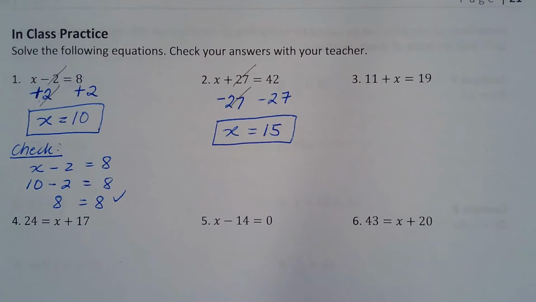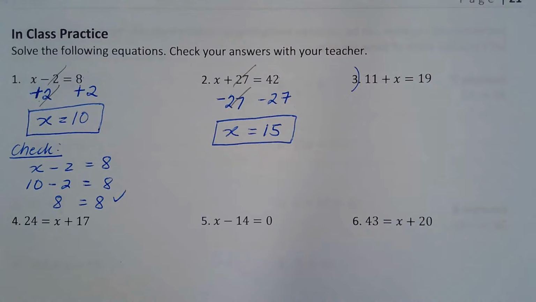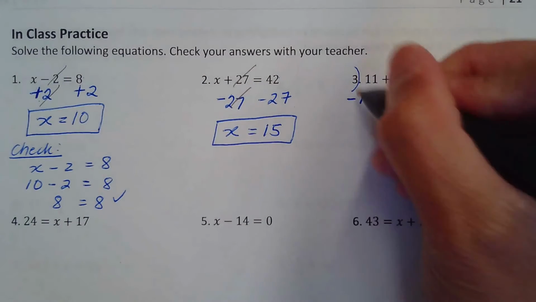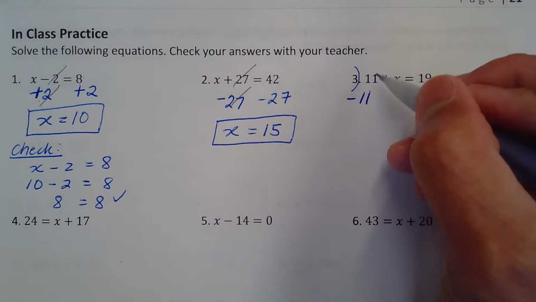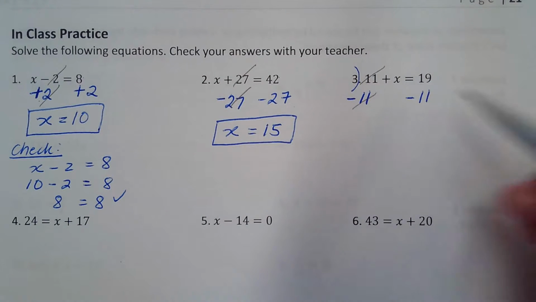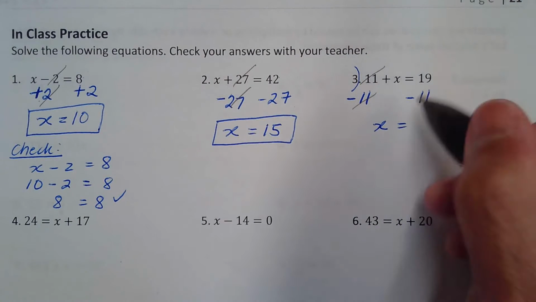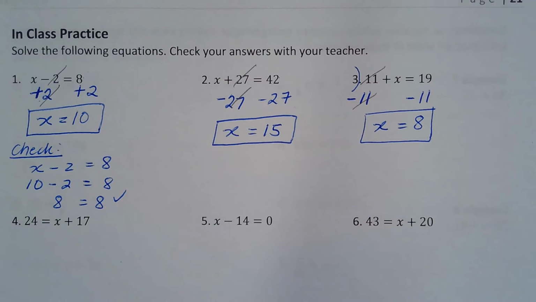Number 3. What did you get for number 3? Should be like this. What are we going to do first? Minus 11. We're going to minus 11. Is everybody in agreement with that? Yeah, minus 11. If I minus 11 on the left, I get a minus 11 on the right. So that cancels. We're left with x equals 8. Yeah, good.